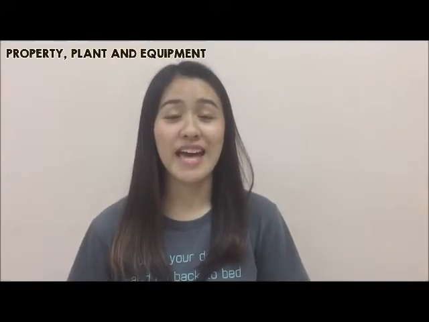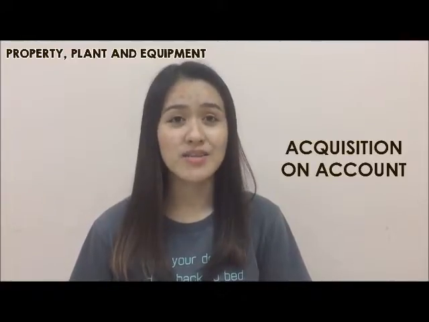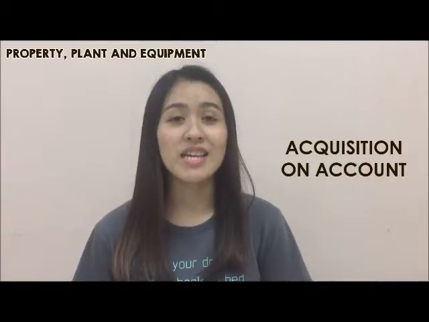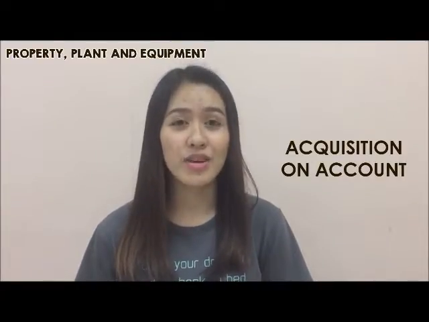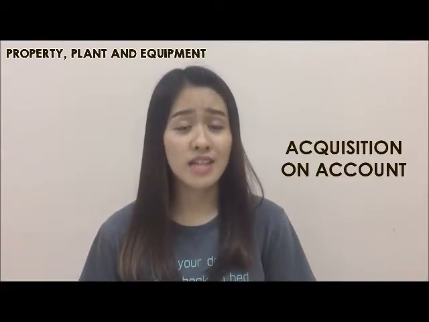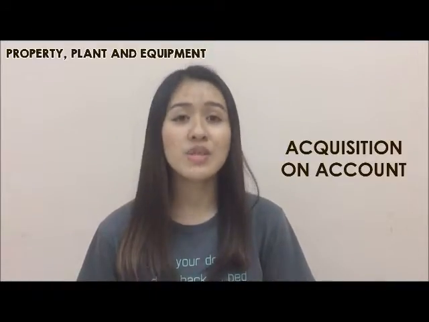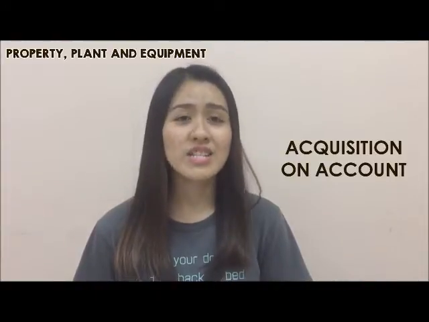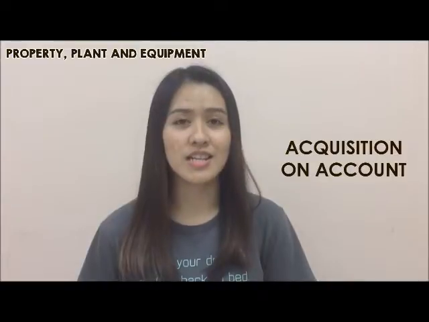The second method is the acquisition on account. When an asset is acquired on account subject to a cash discount, the cost of the property is equal to the invoice price minus discount regardless of whether the discount is taken or not. If the discount is not taken, the same is charged to purchase discount loss, which is shown as other expense. Moreover, cash discounts are generally considered as reduction of cost and not as income.